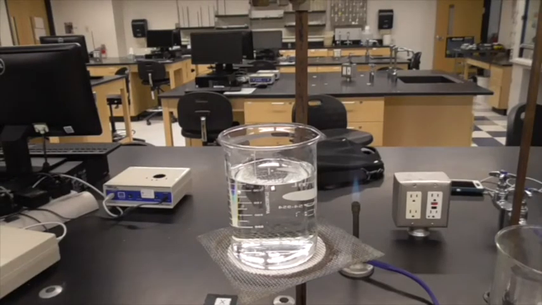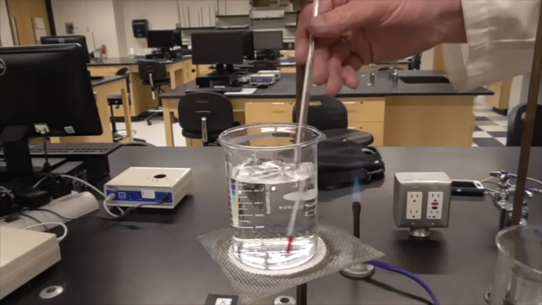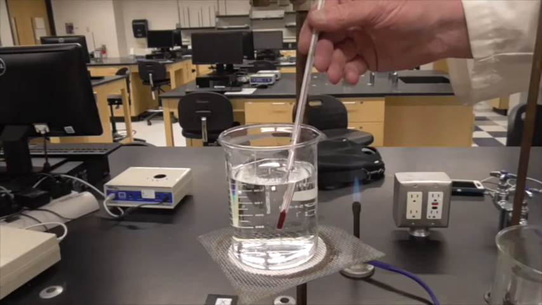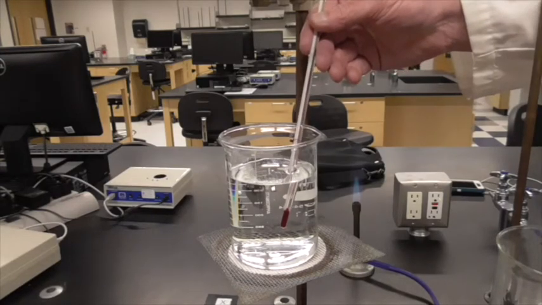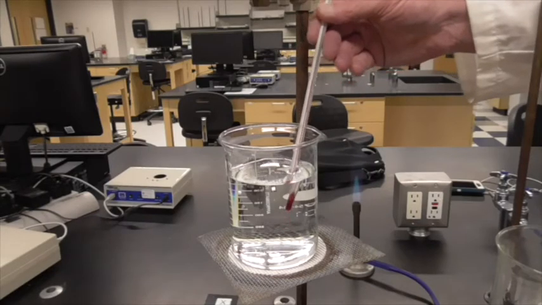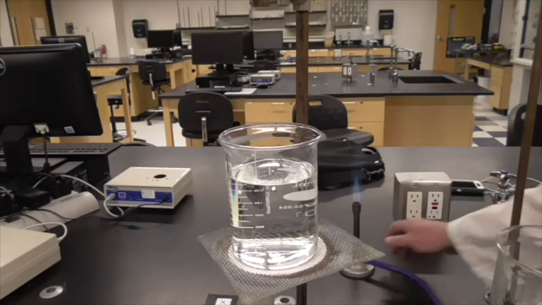All right. So while that's melting over there, I want to make sure my water's at 40 degrees, right? Because that's what we need to start it at. And it looks like a little bit low, so we're going to put our Bunsen burner over here and let it heat up a little bit.